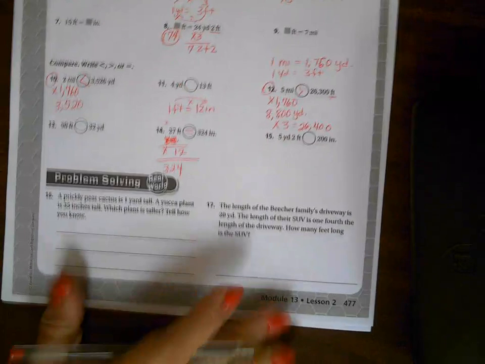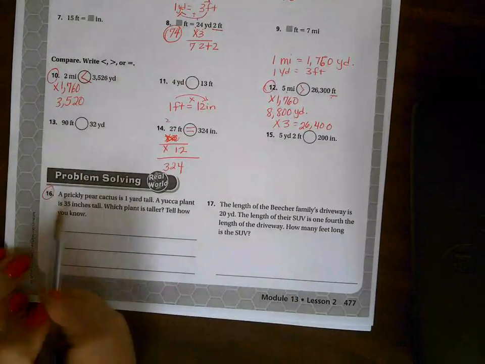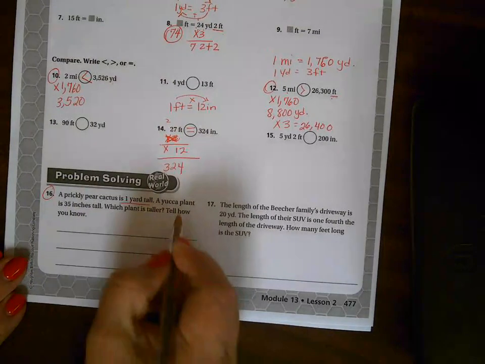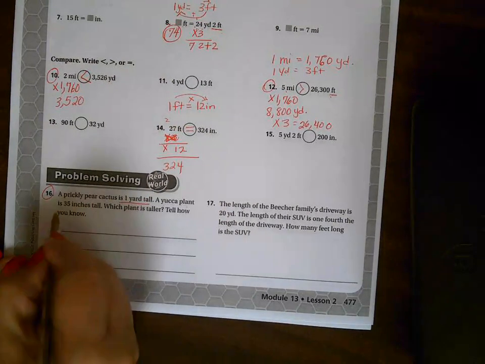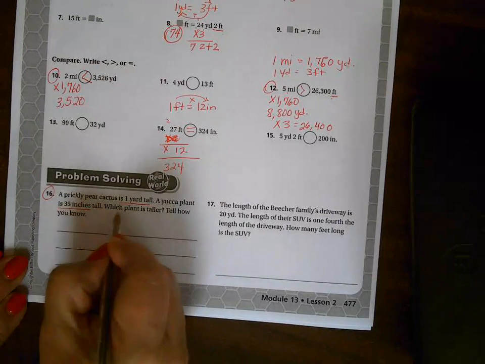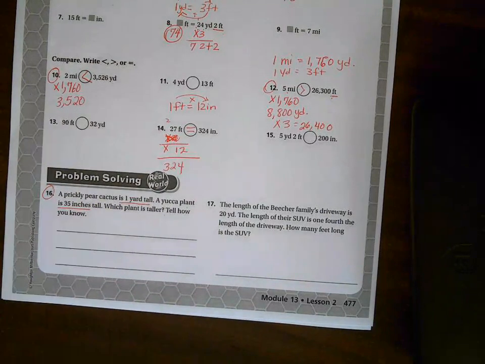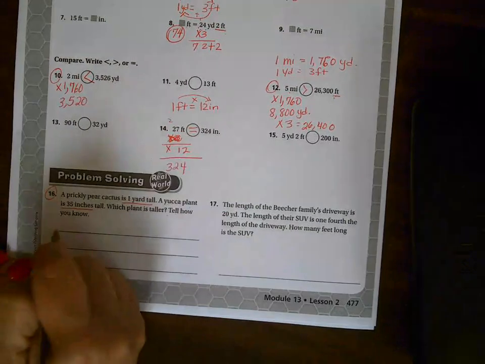All right. And this last one, a prickly pear cactus is 1 yard tall, and a yucca plant is 35 inches. Which plant is taller? All right, so I'm going to write this out. I have the prickly pear.